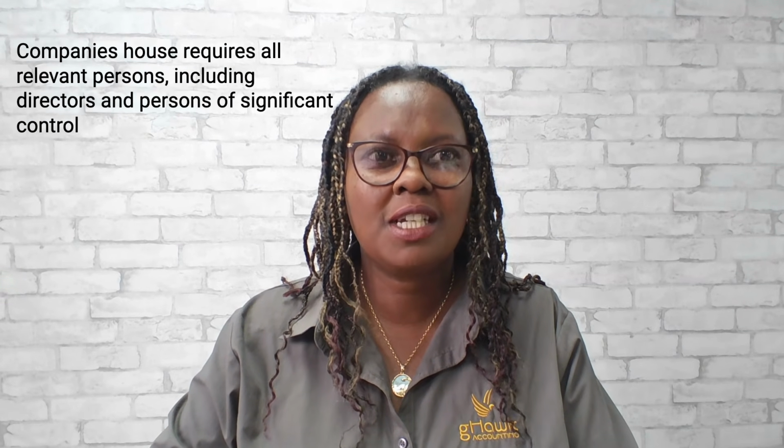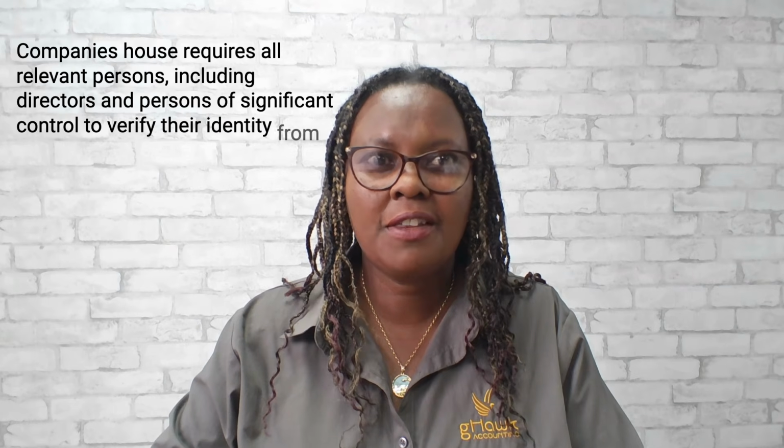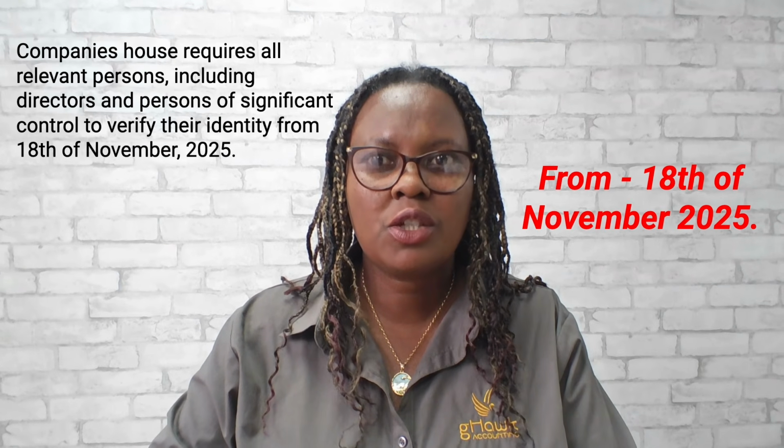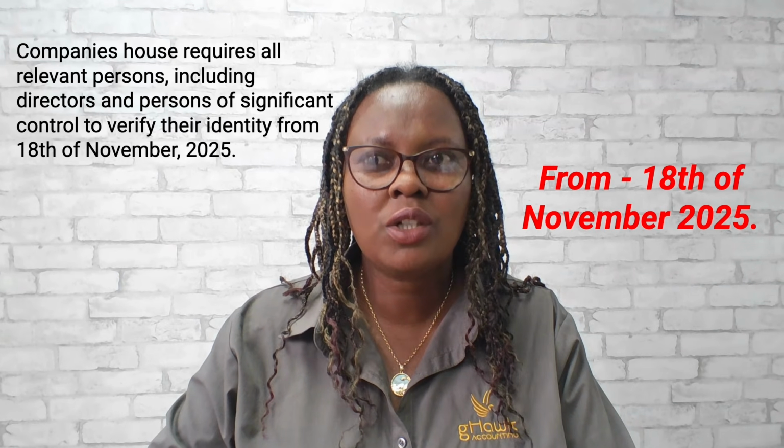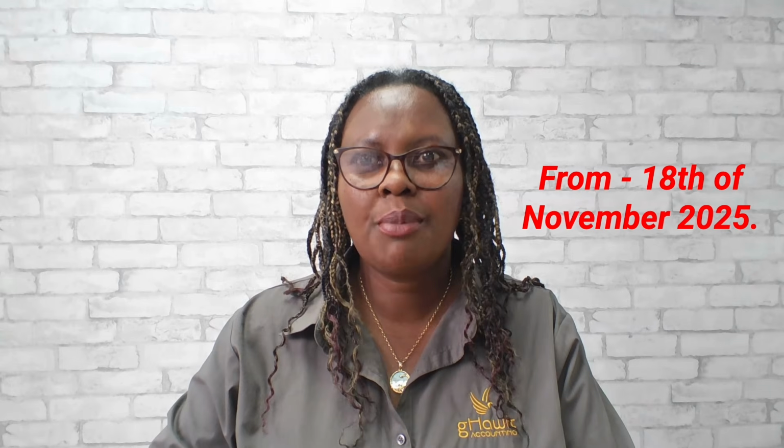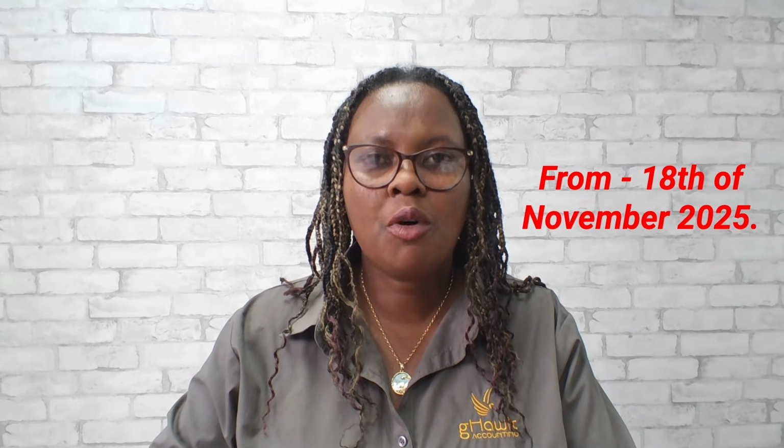Companies House requires all relevant persons, including directors and persons of significant control, to verify their identity. It's important to note that 18th of November is not a deadline. It's the starting point from when relevant persons must be verified before making future filings on Companies House.